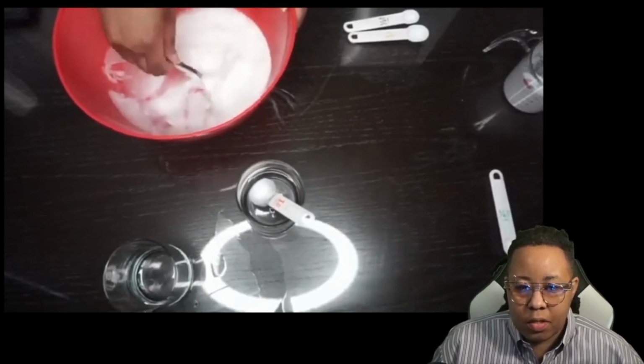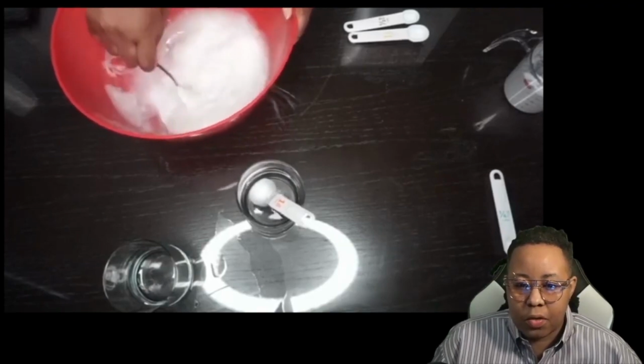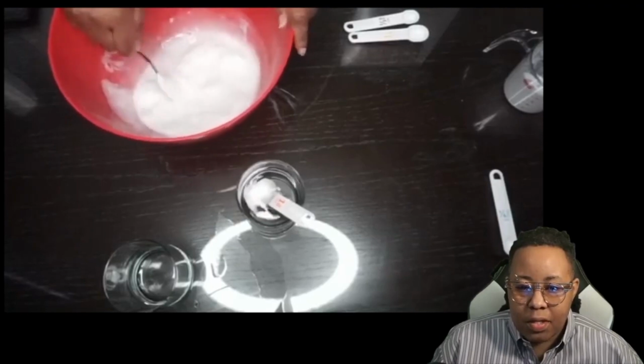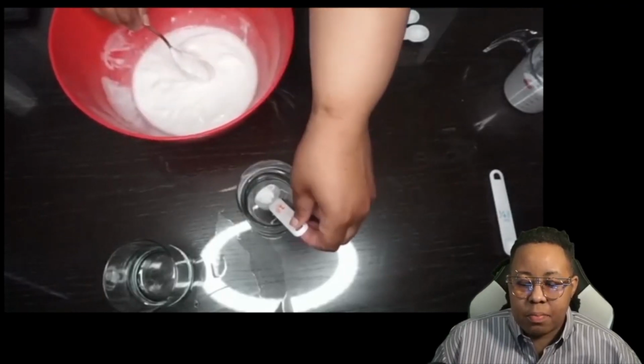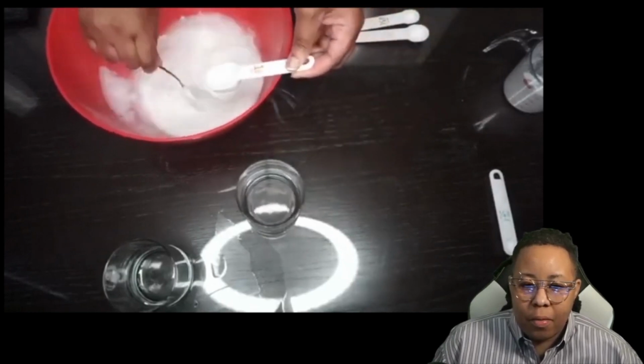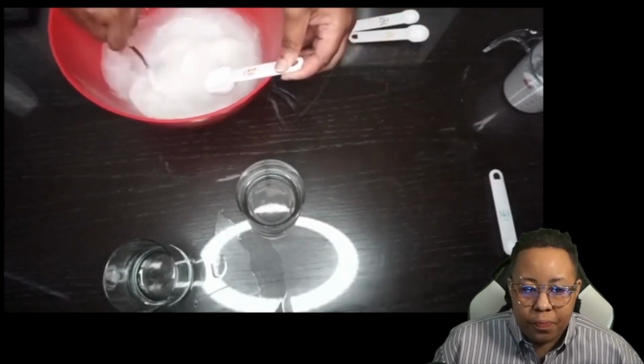It's still pretty liquidy, so I'm gonna go ahead and mix it up as much as possible, and then I'm gonna go ahead and add a little bit more of the borax mixture.